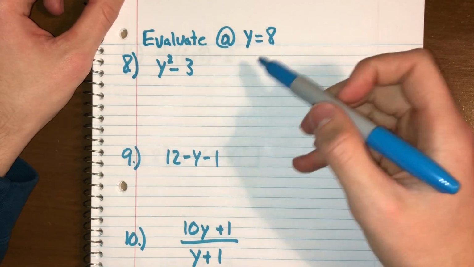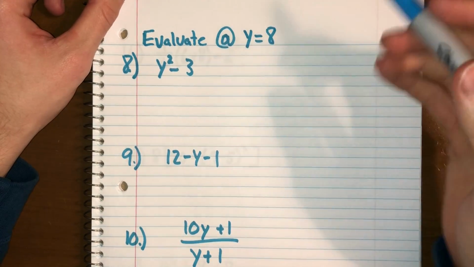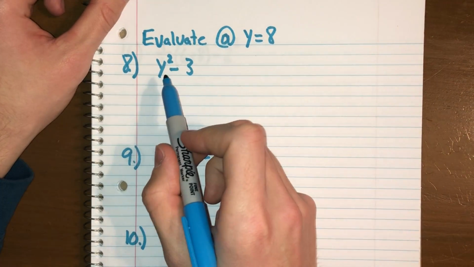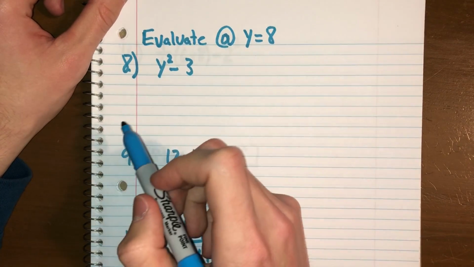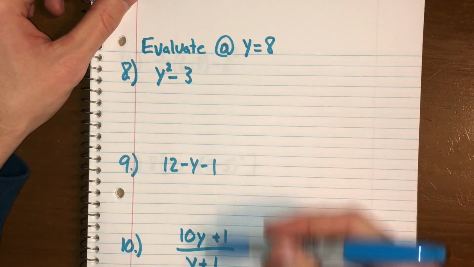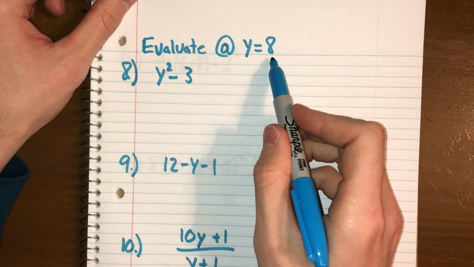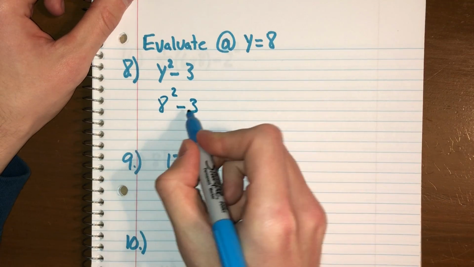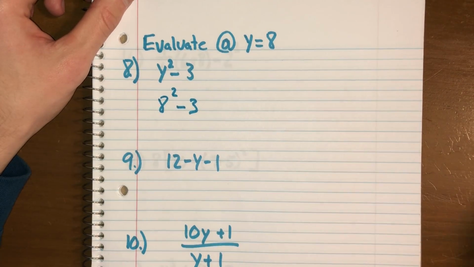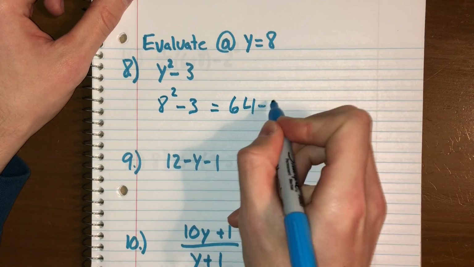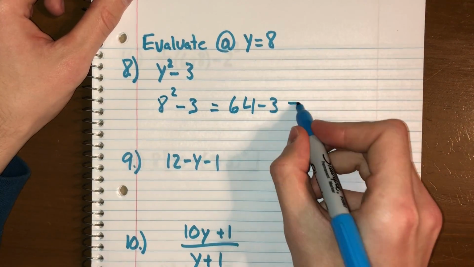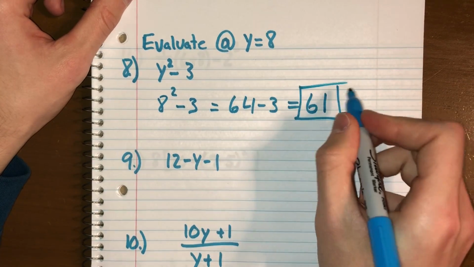We'll do some algebraic expressions that involve these orders of operations. So like we discussed in the last video, an algebraic expression is just an expression with a variable in it, and all these 3 questions will be evaluated at y equals 8. So all that means is we plug in the 8 for the y, so we get 8 squared minus 3, which is equal to 64 minus 3, because we do our exponents before we do our subtraction. So that final answer is 61.